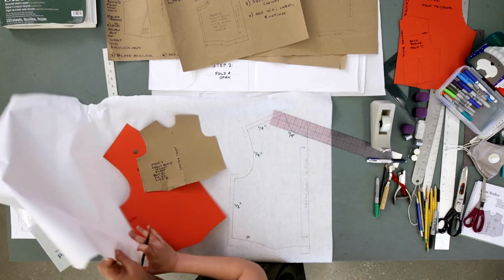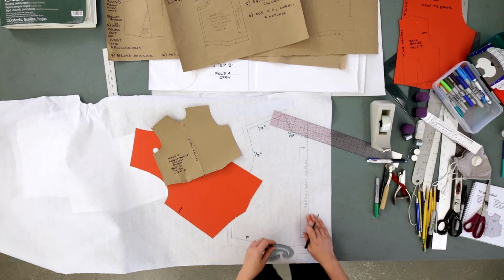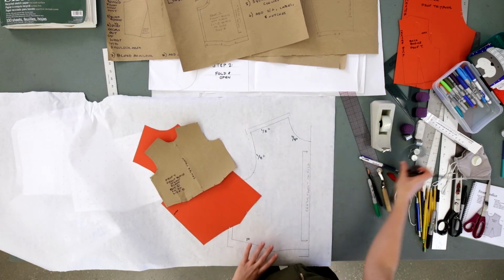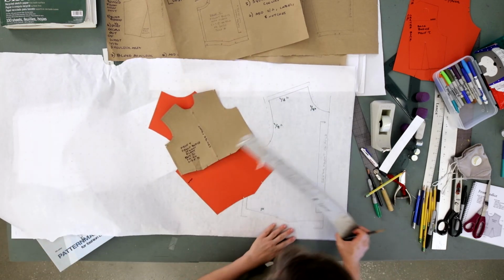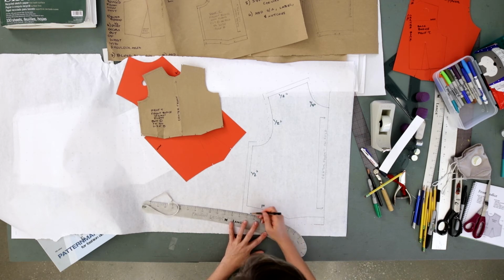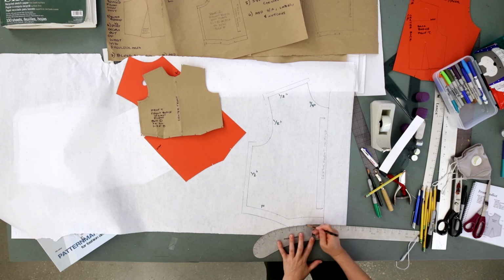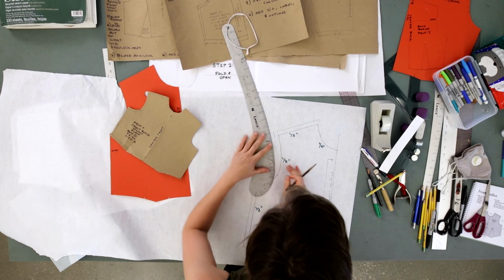Now I'll come in with my French curve tools. I think my French curve is this one. My curve tools to connect those dots nice and smoothly. Nice armhole.